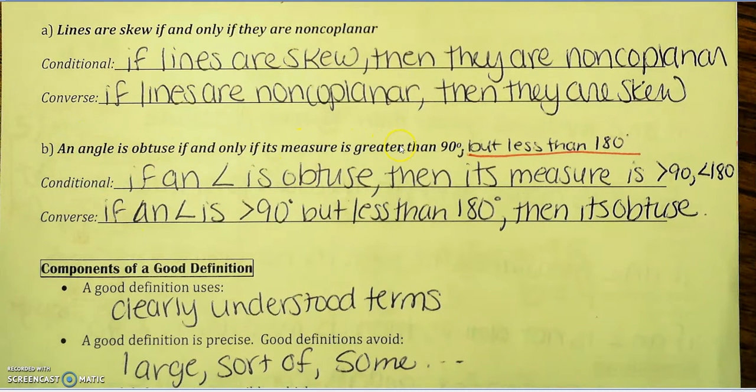Now for part B, this is actually the one we used on the front, and I can turn this into a biconditional, but I have to add a little bit more because we talked about the 90. So an obtuse angle actually has to be between 90 and 180. So it's greater than 90, but it's less than 180. So if we add that in there, this is a true biconditional. And writing these two sentences, I went in the same order as the biconditional when I created the conditional here. If an angle is obtuse, then its measure is greater than 90, but less than 180.